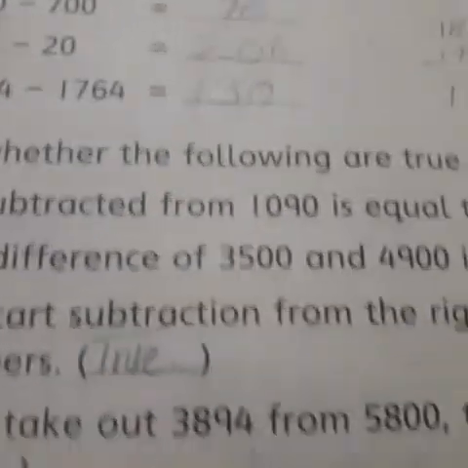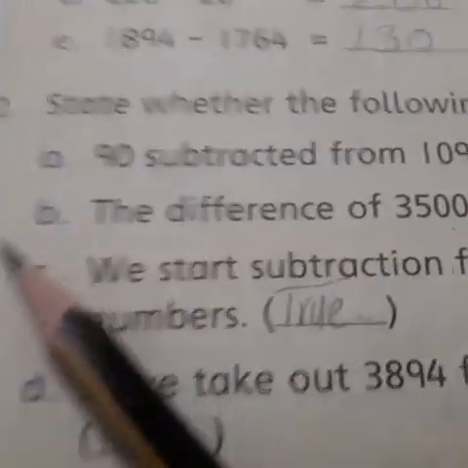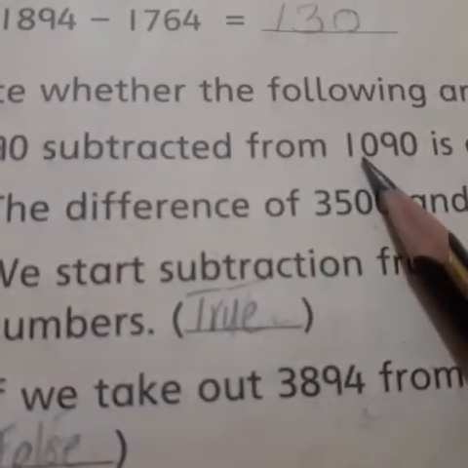So we move to the next question. The next question states whether the following are true or false. The first one is 90 subtracted from 1090.